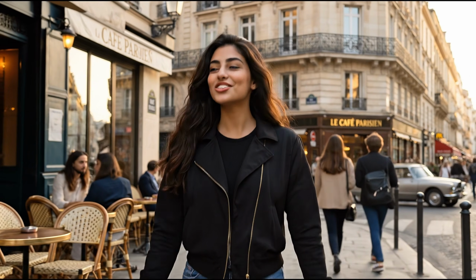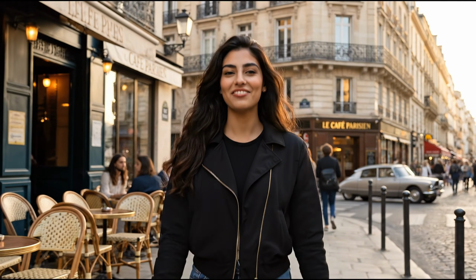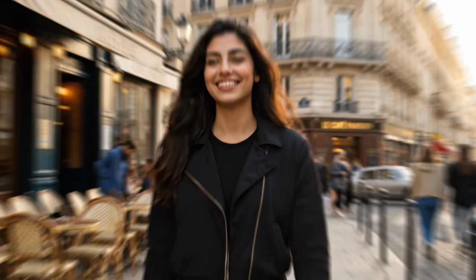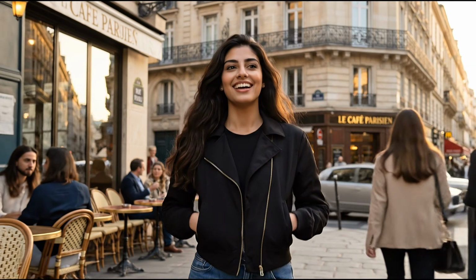Paris streets are so lovely. I am loving it. And this is where the workflow starts to feel really strong.